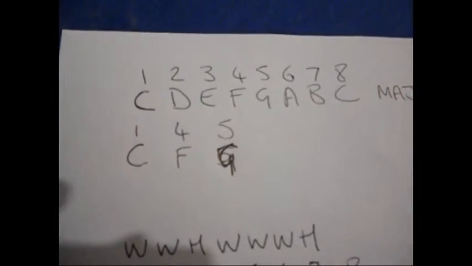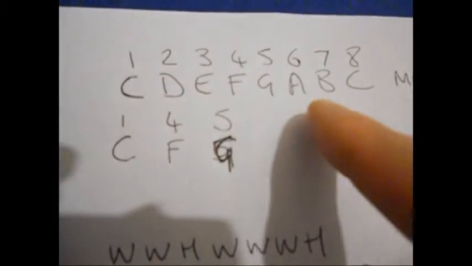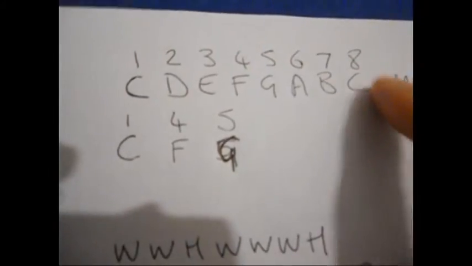This is how to find the chords for your song. First of all, you need to pick the scale. So I'm picking C major here. It goes C, D, E, F, G, A, B, back to C. I put the numbers above them, 1, 2, 3, 4, 5, 6, 7, and then 8, back to C.